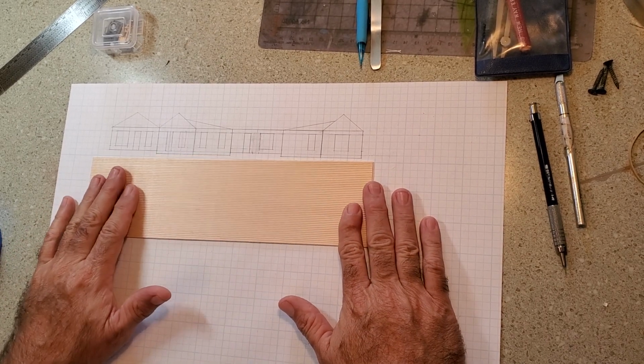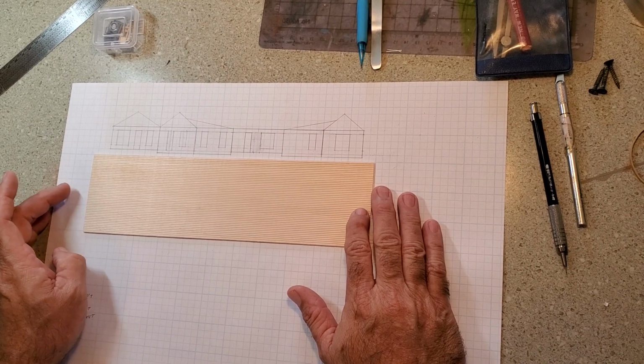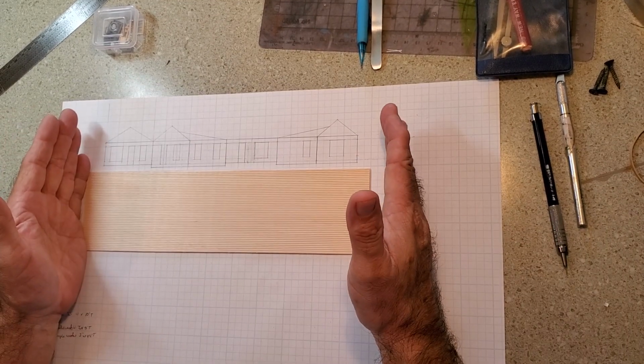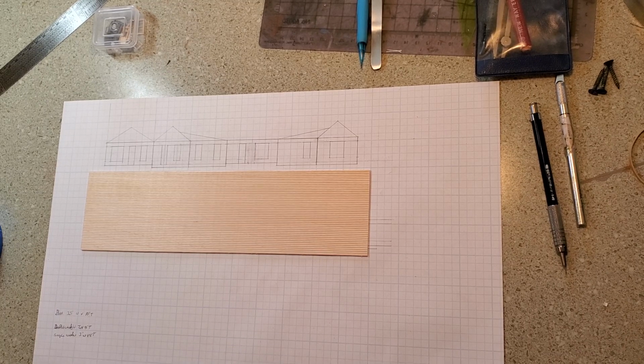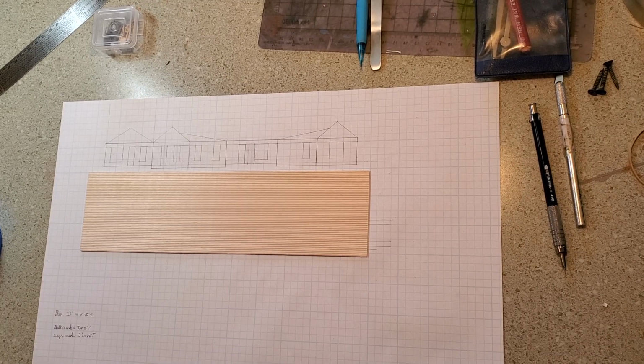They make this in two lengths. They make this in 11-inch lengths, and they also make it longer. Let me see if I got a large one laying around somewhere. Here's all my cut wood.